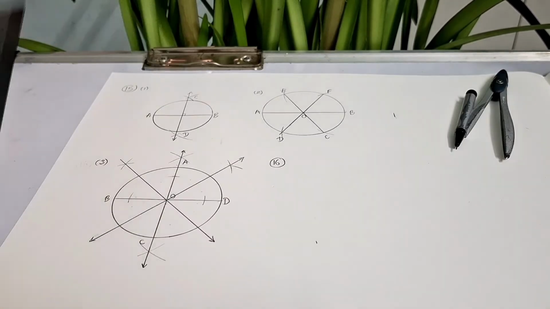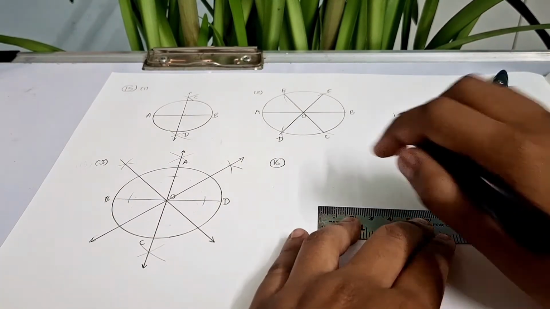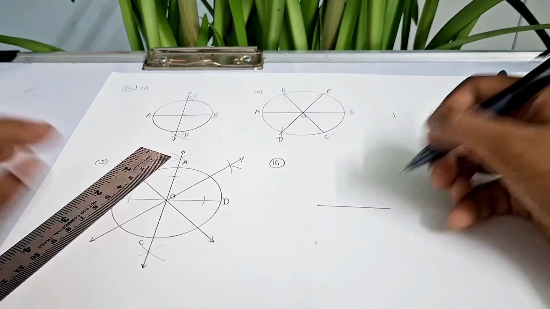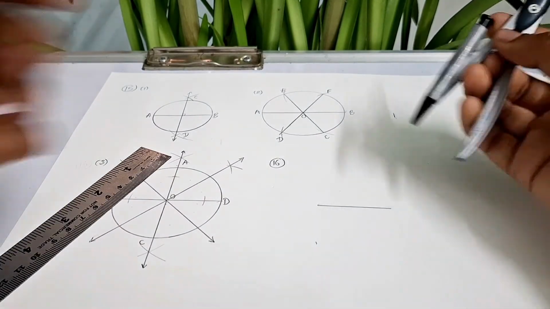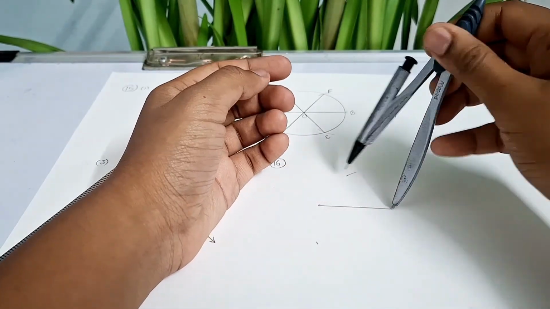So step number 1, I will draw a line segment of 4 cm first, and I will draw its perpendicular bisector using angle bisection only.